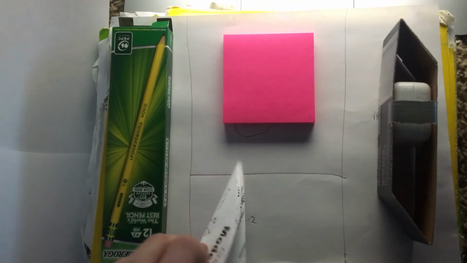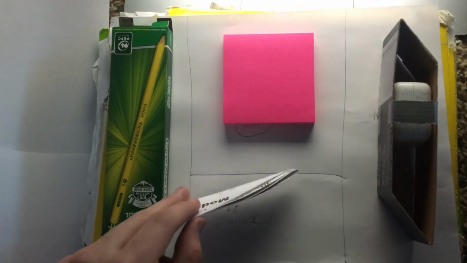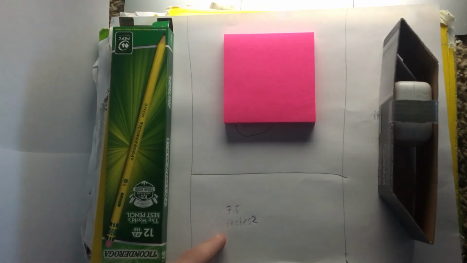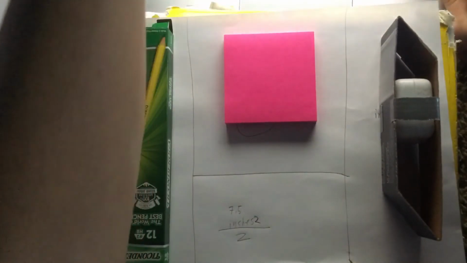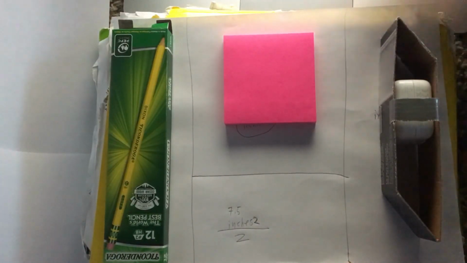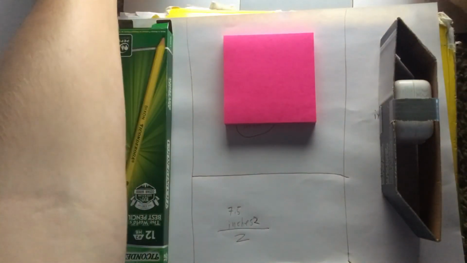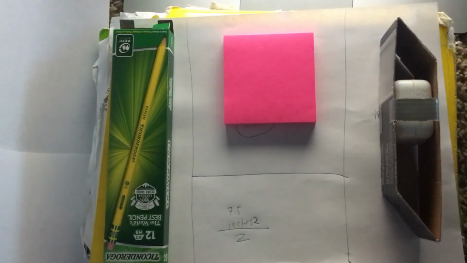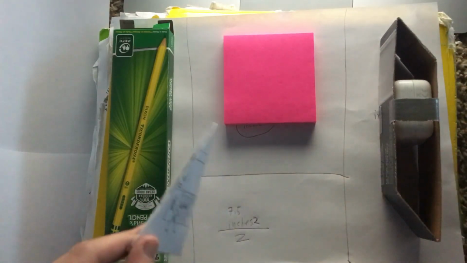So we have 2 times 3.5, which is 7.5. We have to divide this by 2. 7.5 divided by 2 should give us 3.75. Had this been a rectangle, we would have just kept it 7.5.